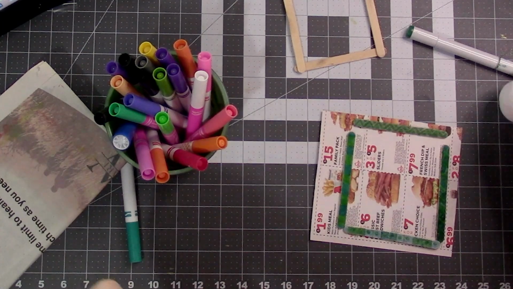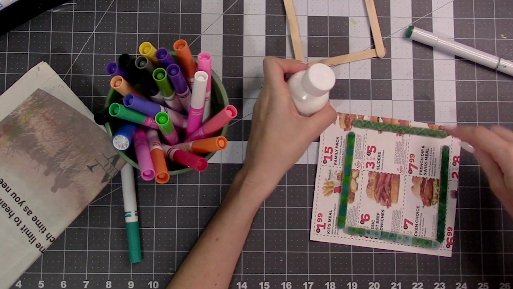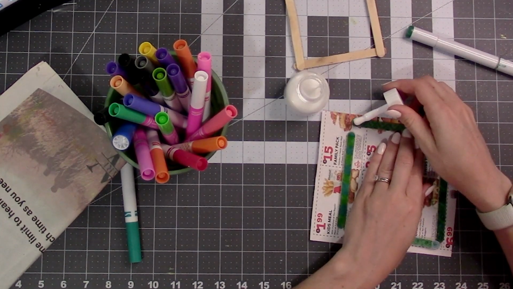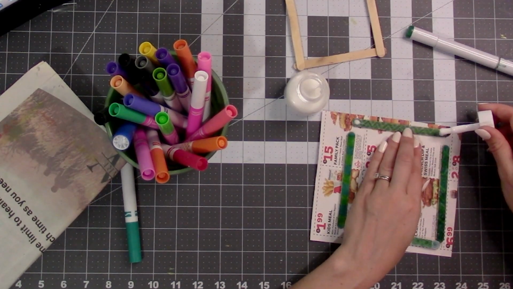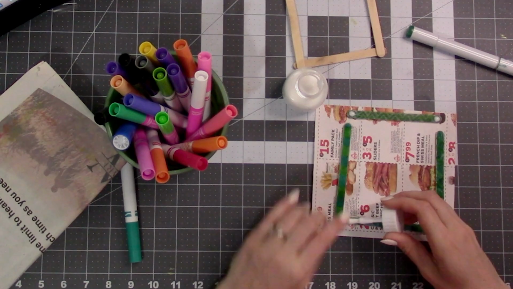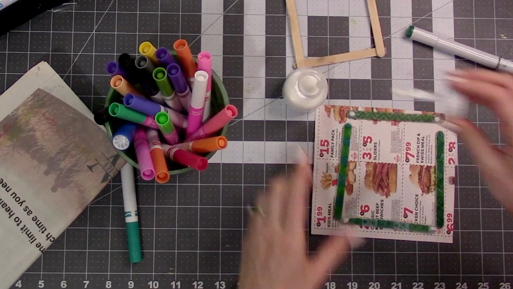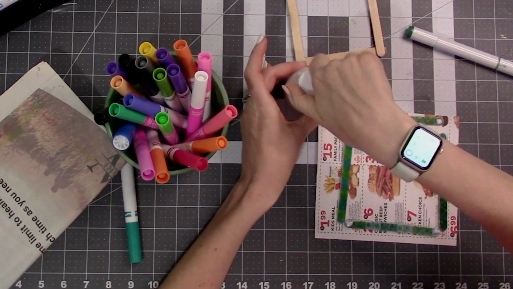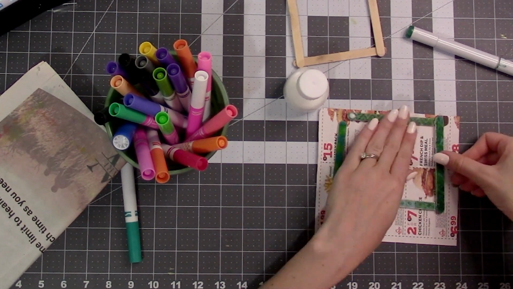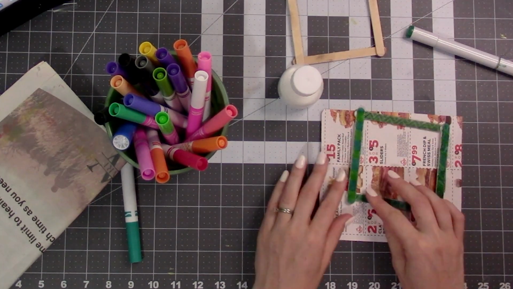Okay. And now we're going to put a dot of glue on the edges, like on the ends of the top popsicle stick and the bottom popsicle stick. So I'm going to put some on this end, and then down here on the bottom, this end, and this end. Okay, like that. Then you're going to place these side popsicle sticks on top.